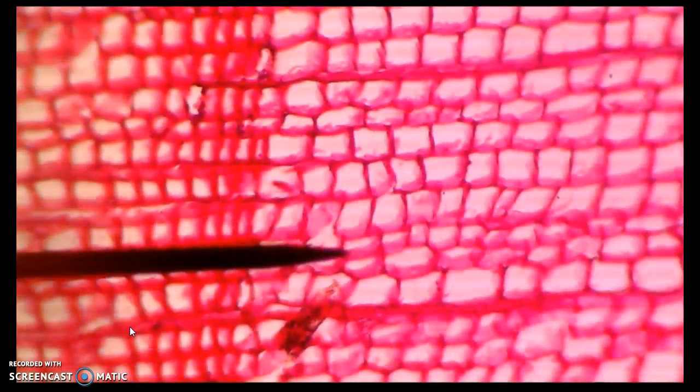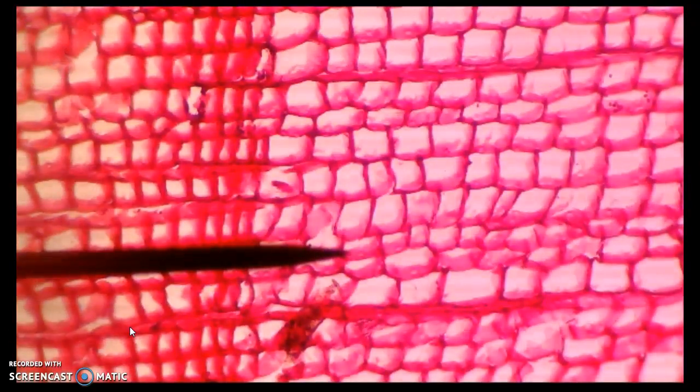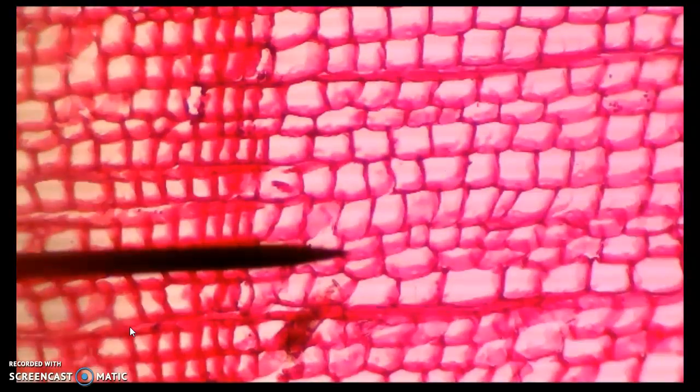Okay, now we're going to switch over to the 100 power lens. Okay, it's zoomed in quite a bit more. I'm going to use that fine adjustment knob to get a little bit more into focus for you. Okay, now you're going to sketch in the middle circle what you see on the lens.